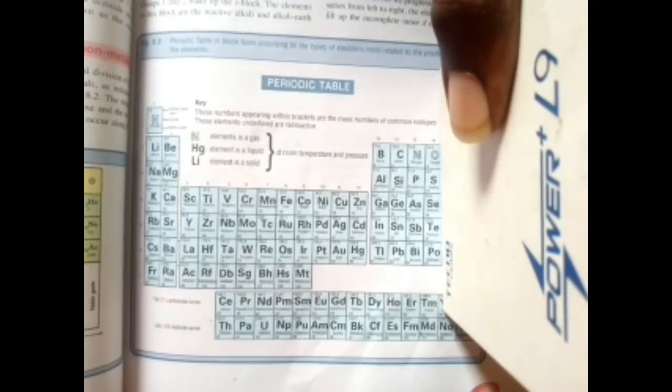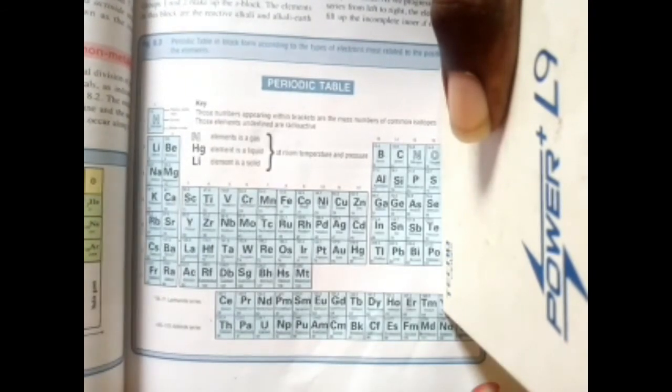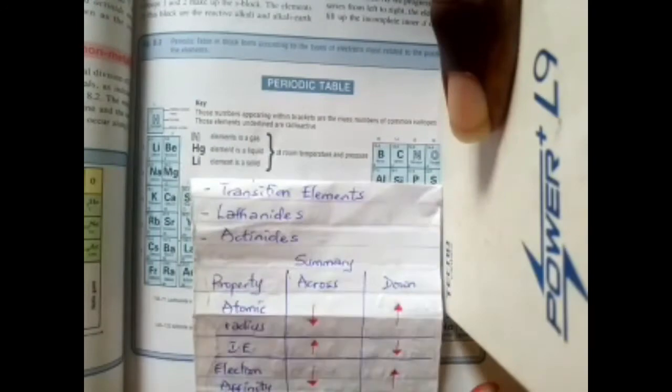So in summary now, looking at the properties which I explained earlier.